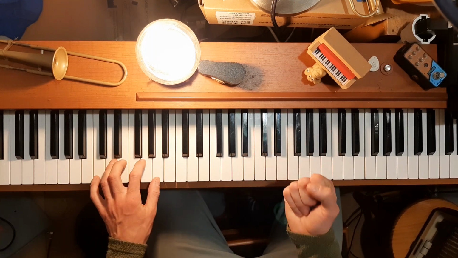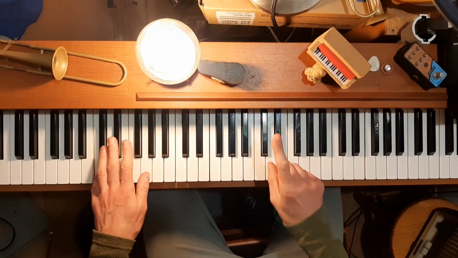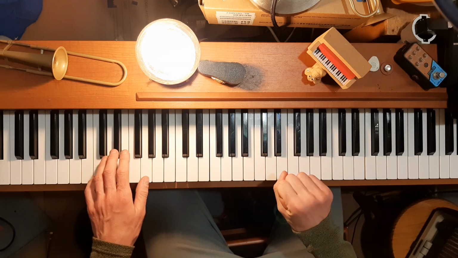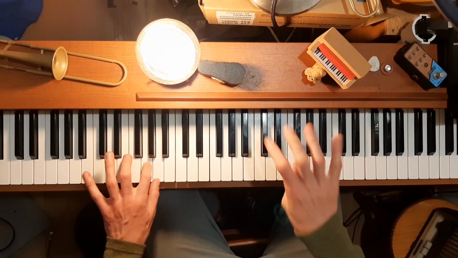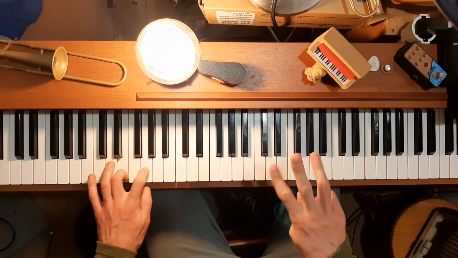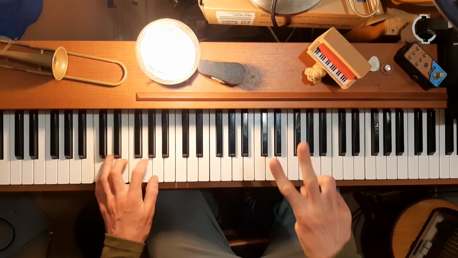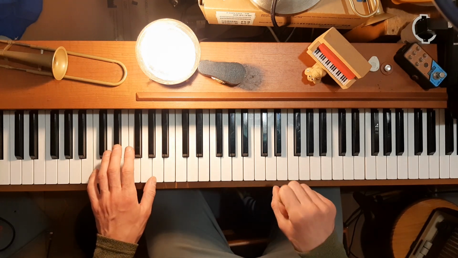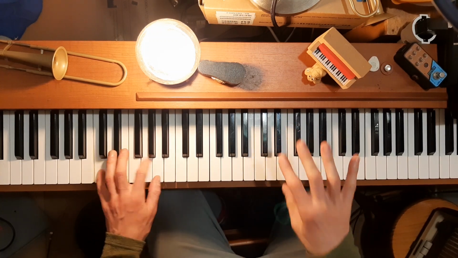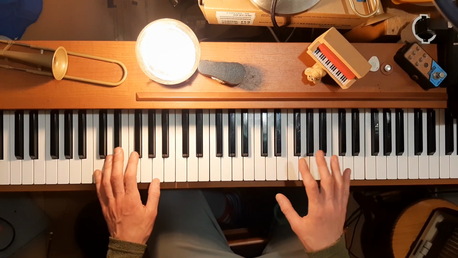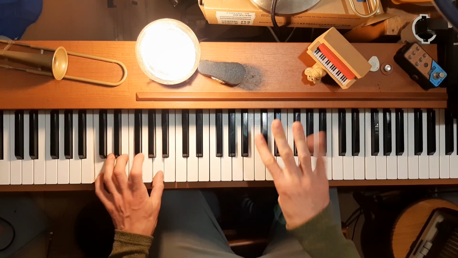But if I have independent hands, I should be able to. So I will try one more time. 1, 2, 3, 4. Yeah, it's almost there. 1, 2, 3, 4. Yeah, you see, after very short training, now I'm able to do this. 1, 2, 3, 4. That's it.